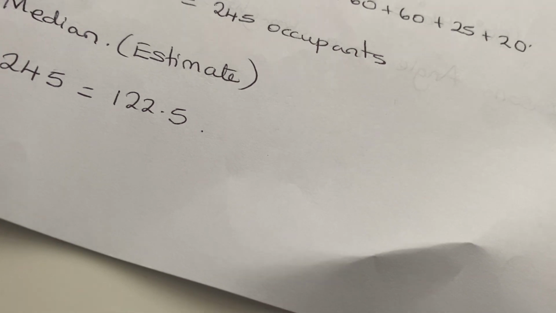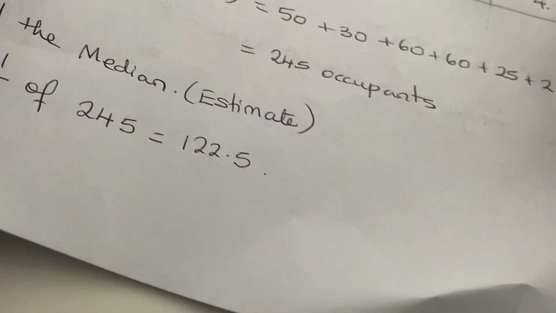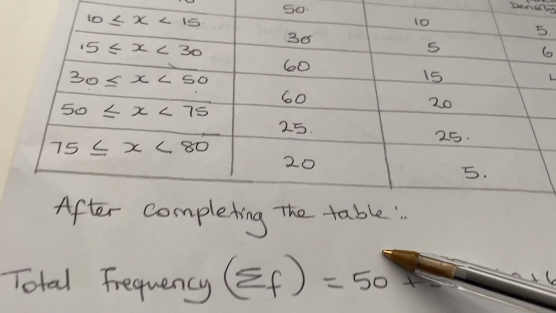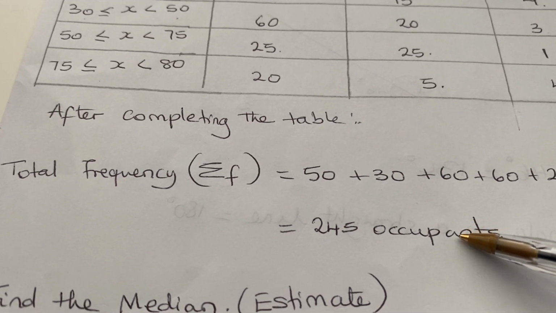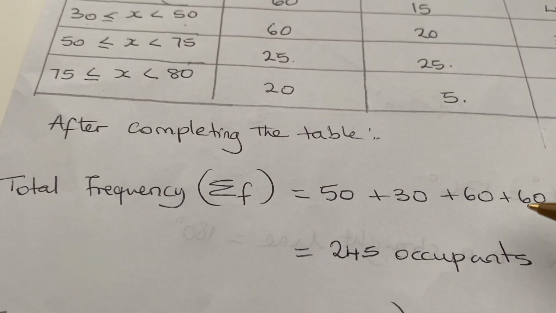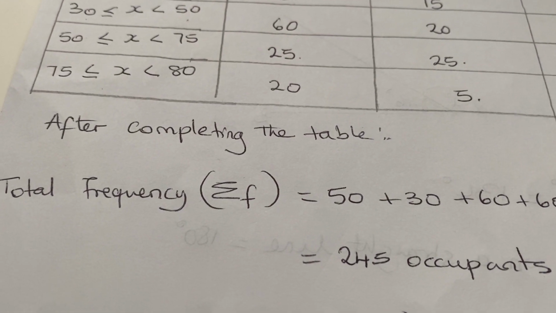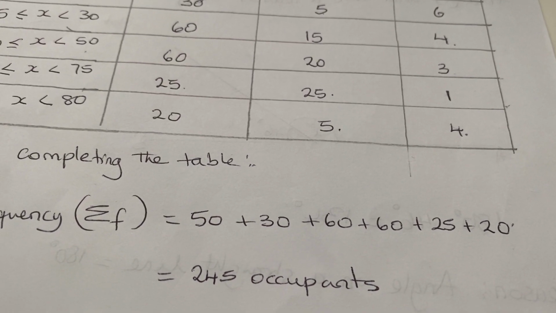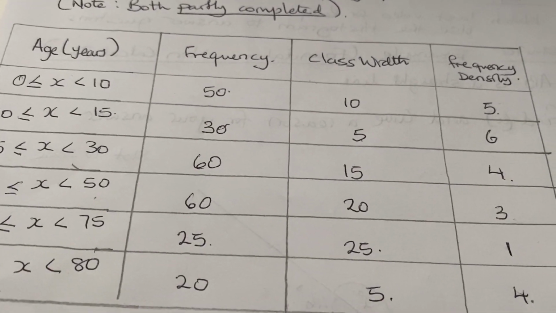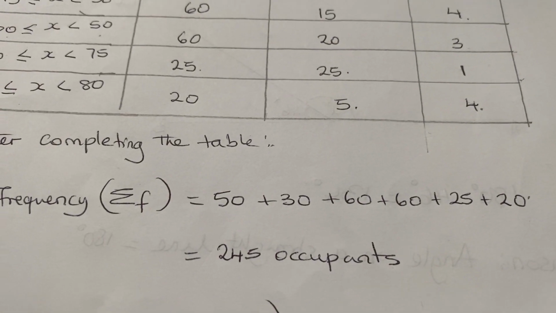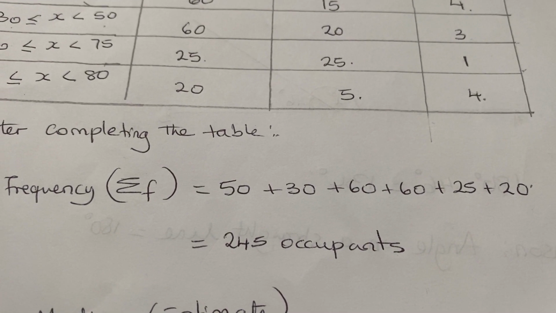Now the summation, the total of the occupants is all added together here, and I got 245. So they screened 245 people in the community. If you add everything under the frequency column, you are going to get 245 occupants.